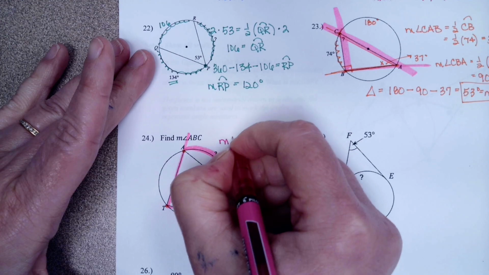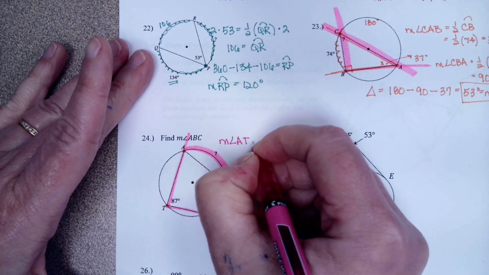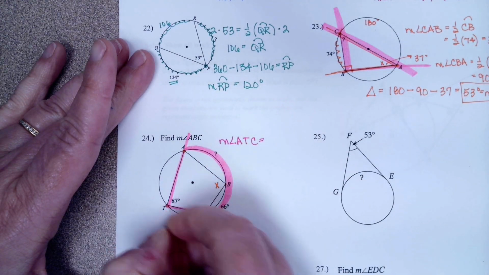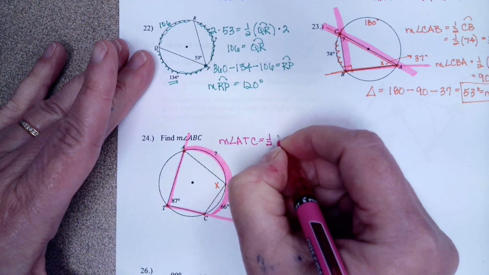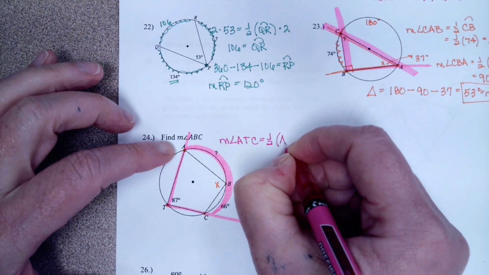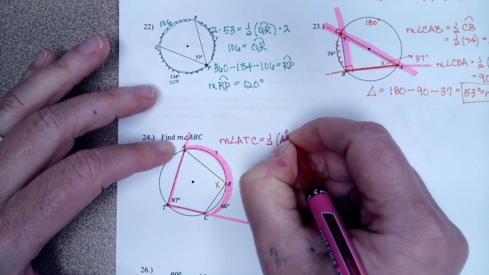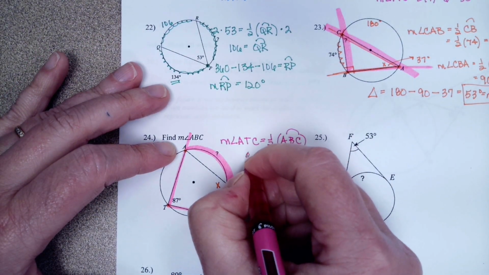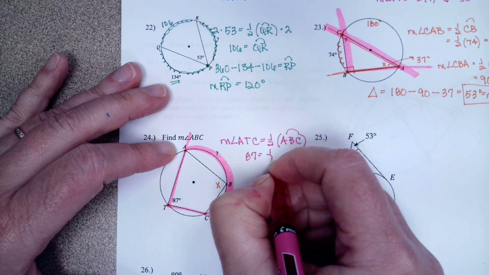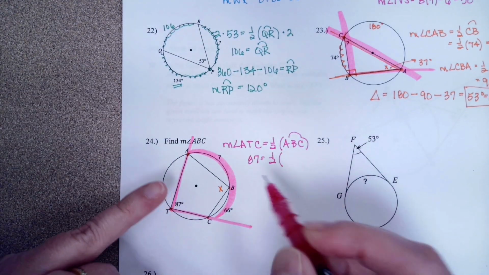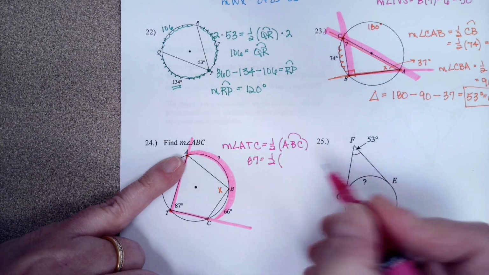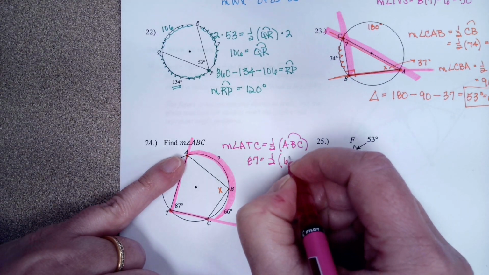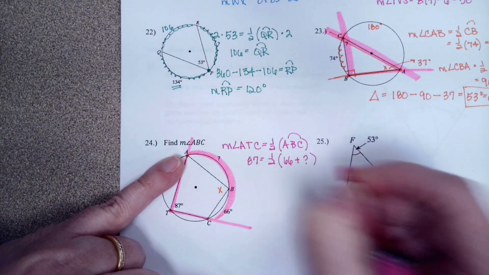So the measure of angle ATC should be equal to half of arc ABC. So this whole thing over here. All right, so 87 is equal to half of, now I'm noticing that ABC is made up of 66 plus that question mark.